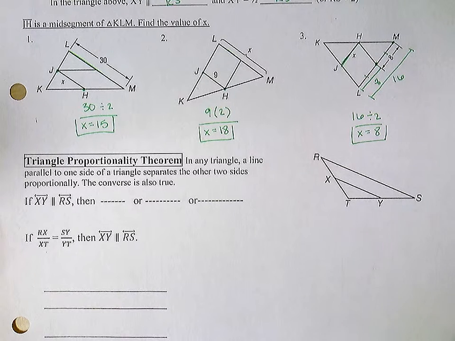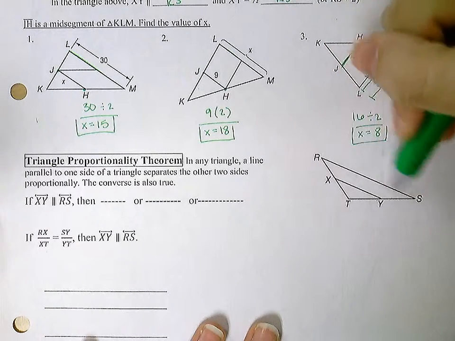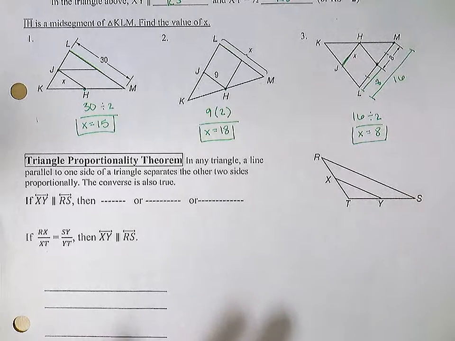So we have the triangle proportionality theorem that states in any triangle, a line parallel to one side of a triangle separates the other two sides proportionally, and that converse is also true. So converse again, meaning you can read it backwards. So if I have XY, that line is parallel to RS, then I can write out some different ratios that are going to be the same.